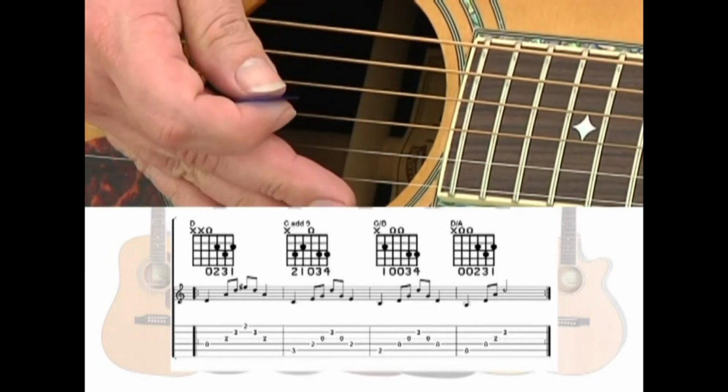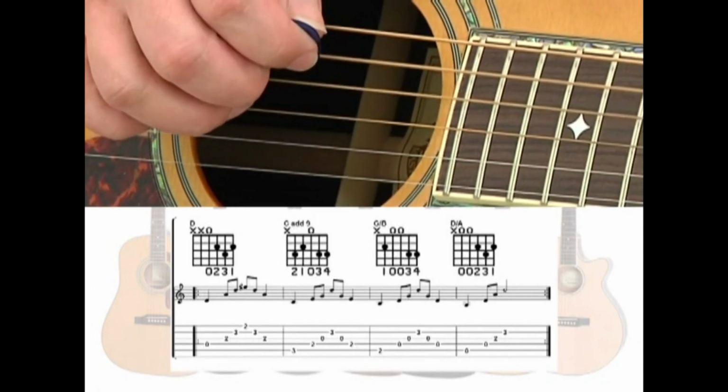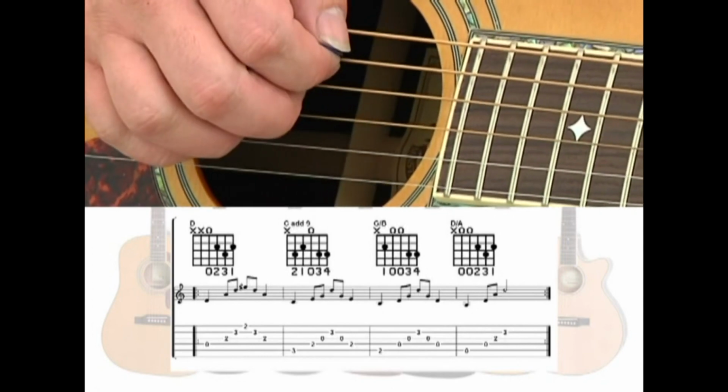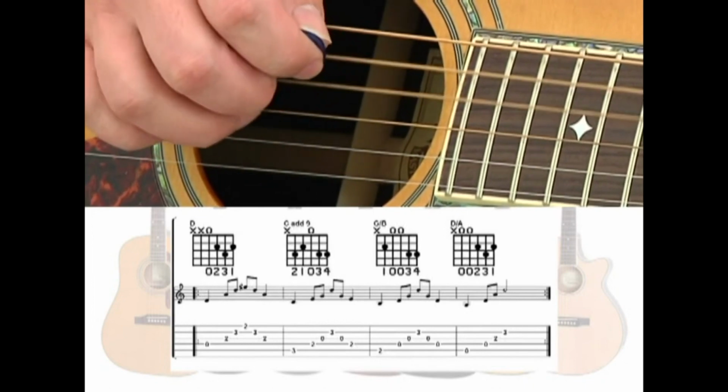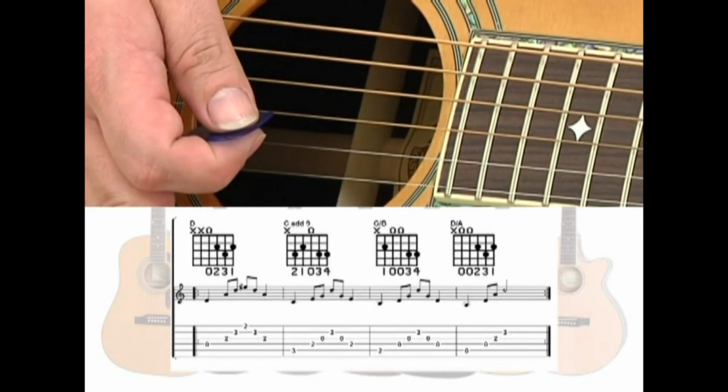For the ending, play D/A, picking strings 5, 4, 3, and 2. The last note is a half note, so the rhythm is 1, 2, and 3, 4. Here it is looped at 90 BPM.